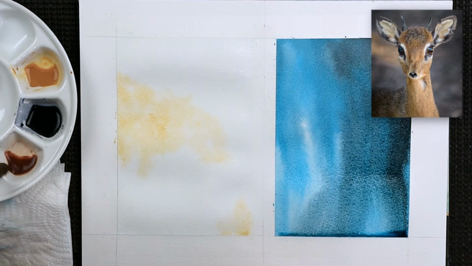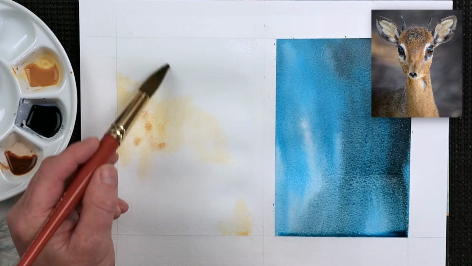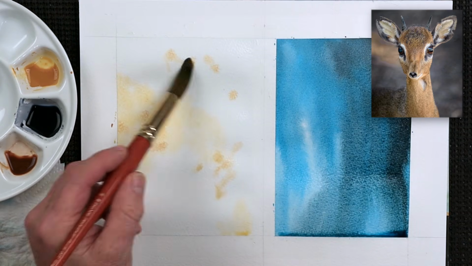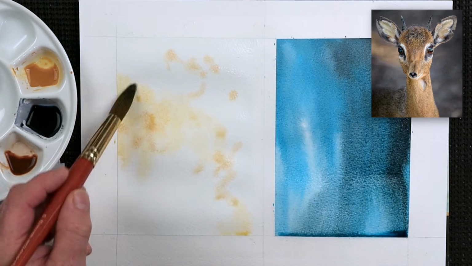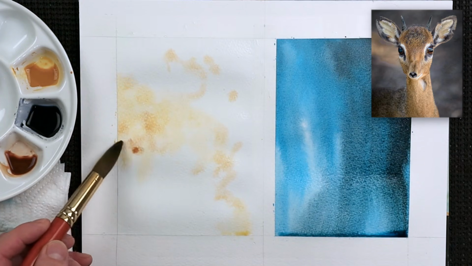But I'm going to go for a little bit of brown. That's the next sort of tone, isn't it, really? Just a touch of that in places, not everywhere. Just to warm certain areas up. We'll blend that in shortly. So you don't need much paint, do you? Not for this sort of size anyway.